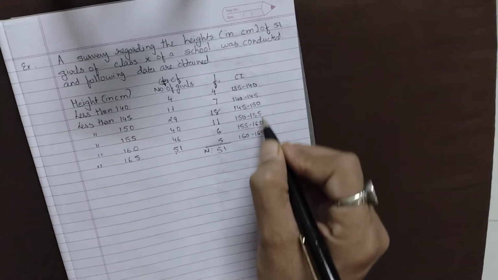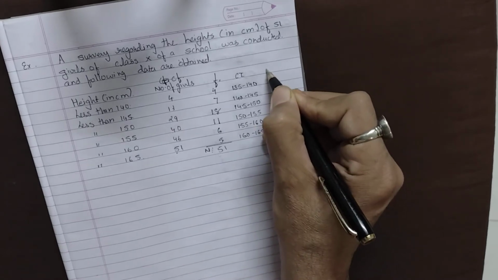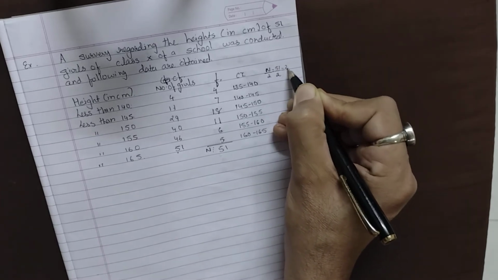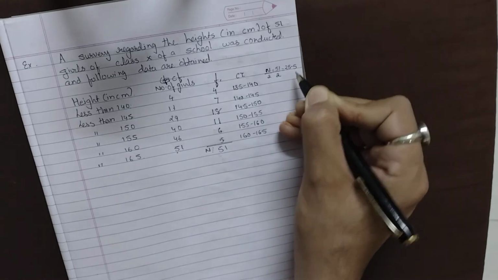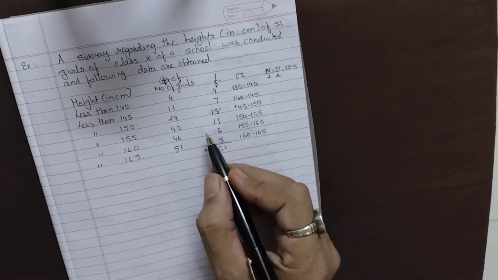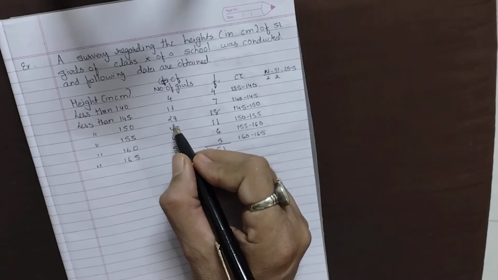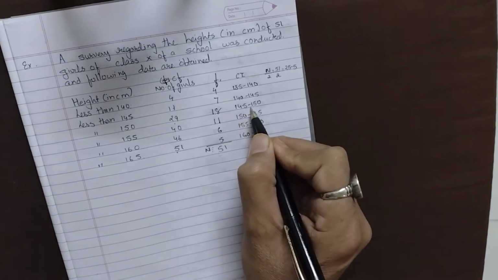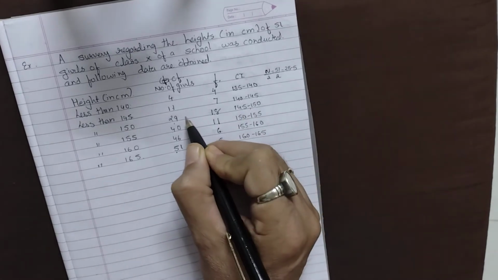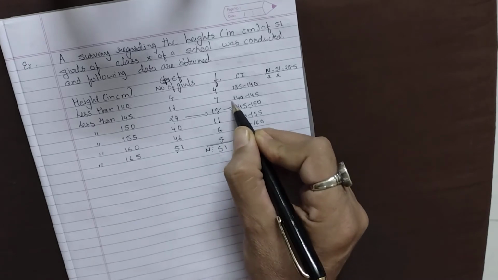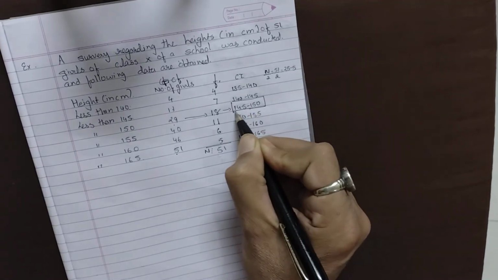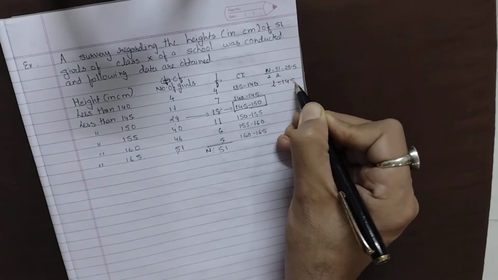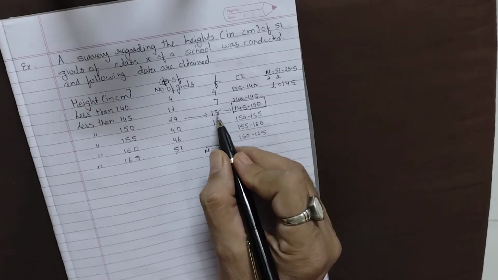Now for this we will write down all the initials. First I will write n by 2, that is 51 upon 2, which equals 25.5. As we can see, the nearest CF to 25.5 is 29, so since we have written the class interval on the right side, we go to the right side. The lower limit here gives our median class, and the lower limit L is 145.